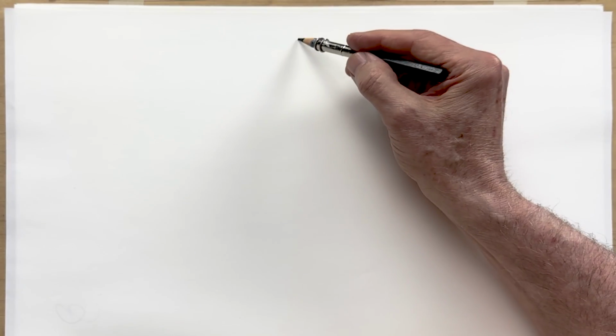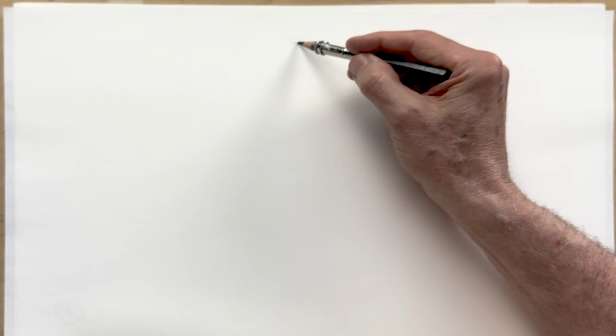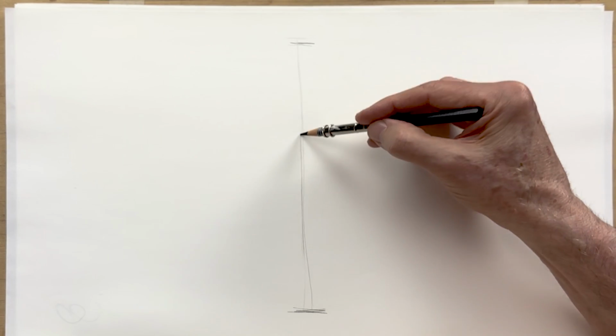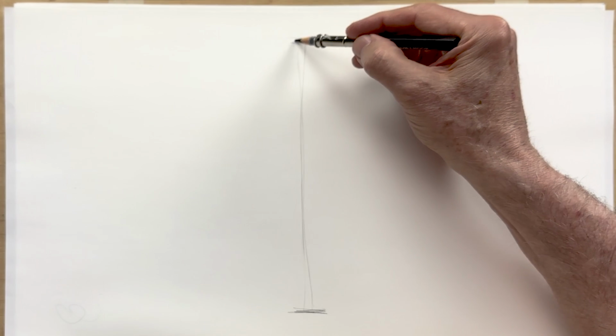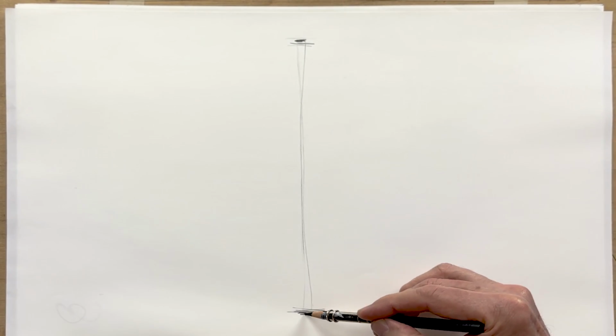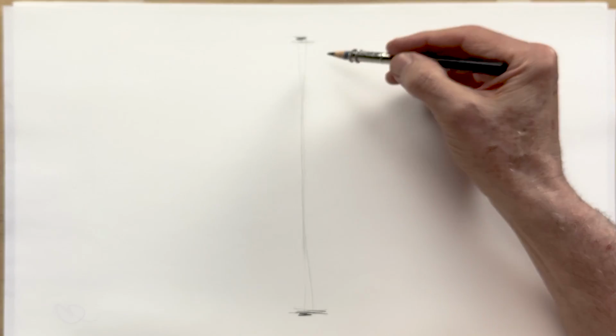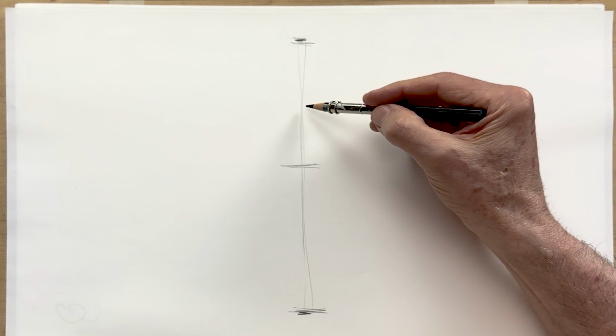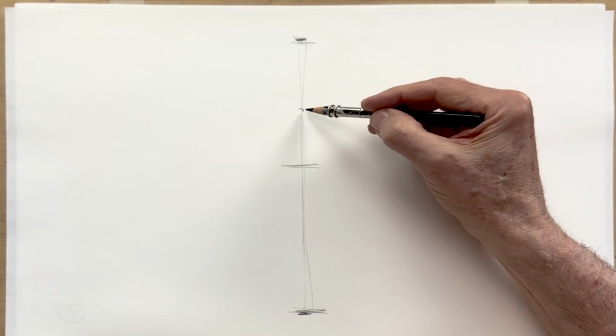So let's get started. Let's start with an overall idea of the height of the male body. Let's say that that's the height. There's the ground plane, that's the top of his head. I'm going to divide that in the center and then subdivide that.